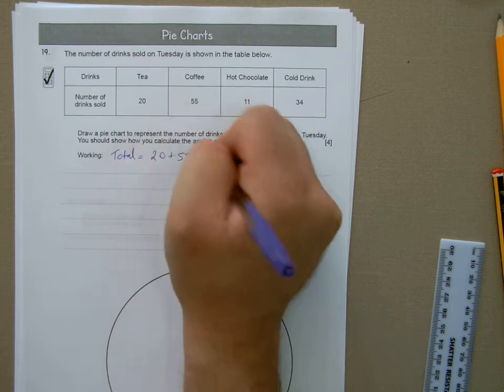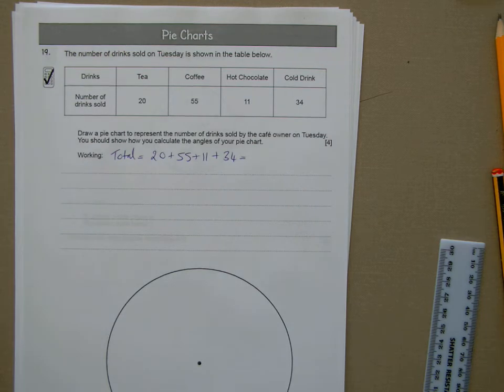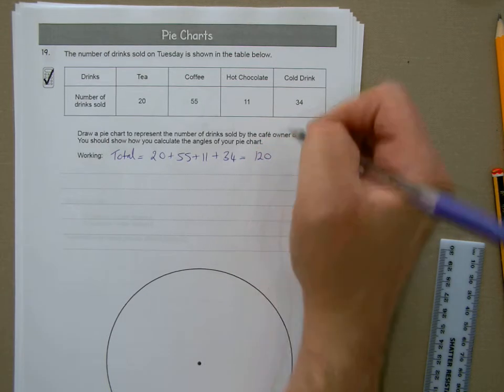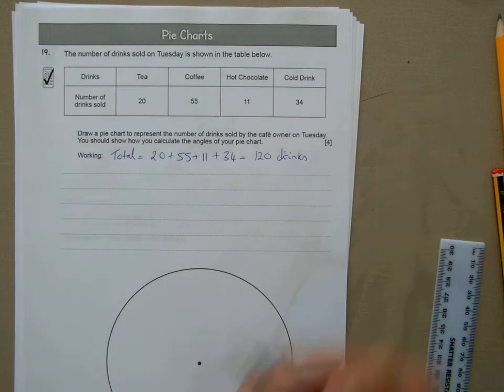Okay, so if I add them on my calculator, calculator question, that comes to 120. So basically, there are 120 different drinks that were sold.